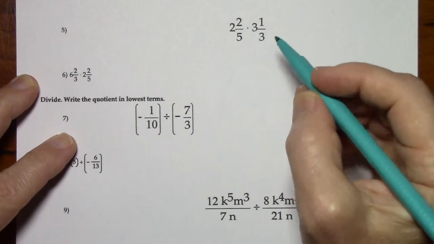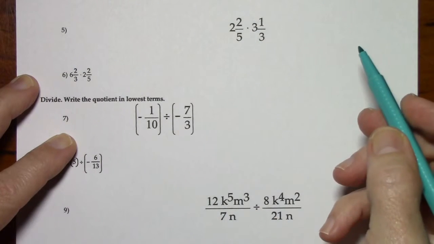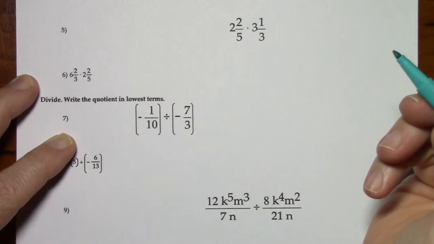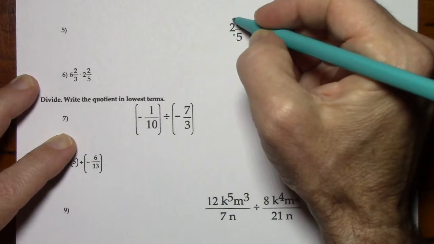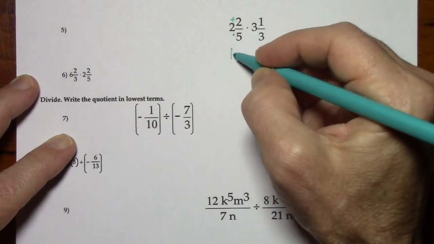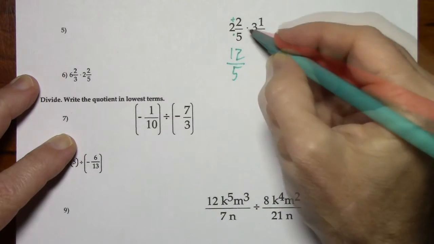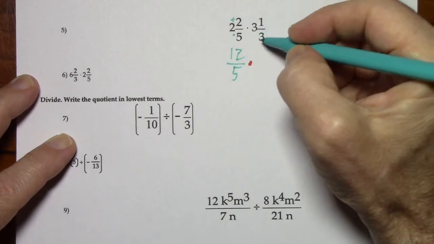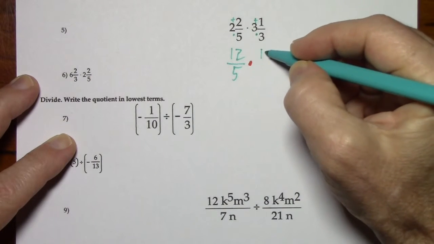Looking at number 5, to multiply with fractions, you need all fractions. So we'll have to change these mixed numbers to improper fractions. 5 times 2 is 10, plus 2 is 12. Keep your denominator. Bring down your multiplication. 3 times 3 is 9, plus 1 is 10.